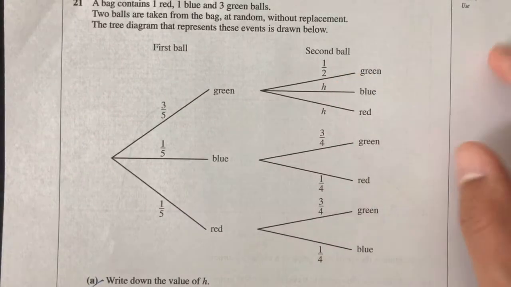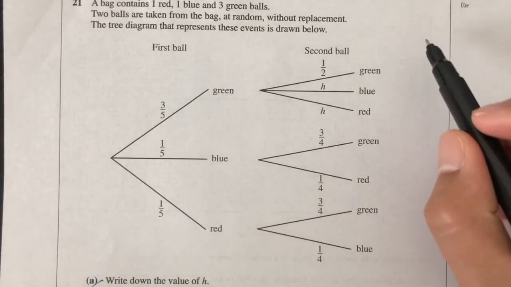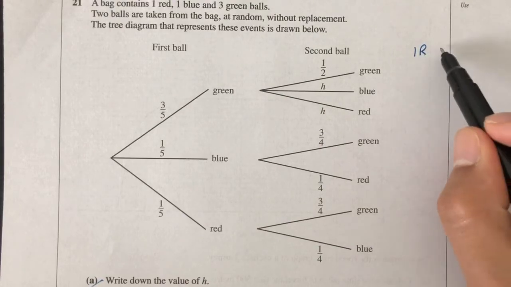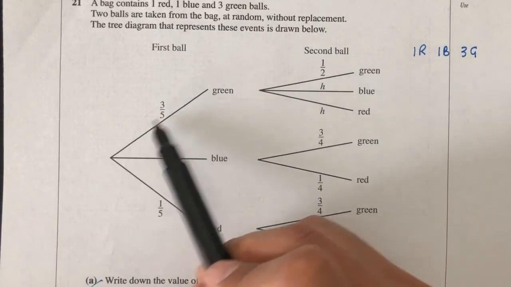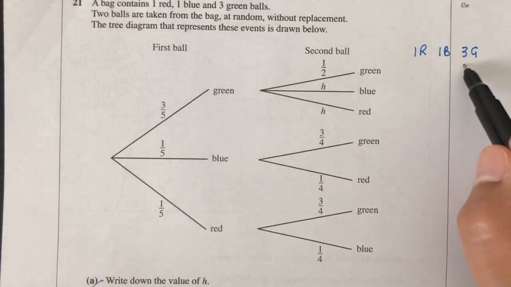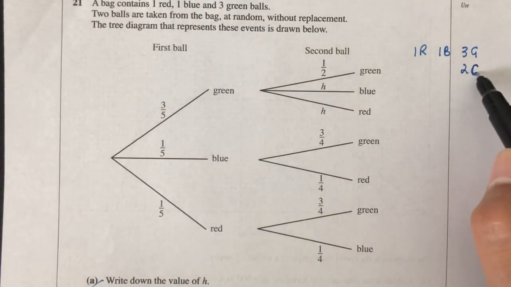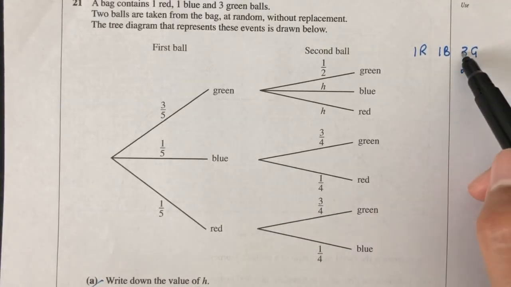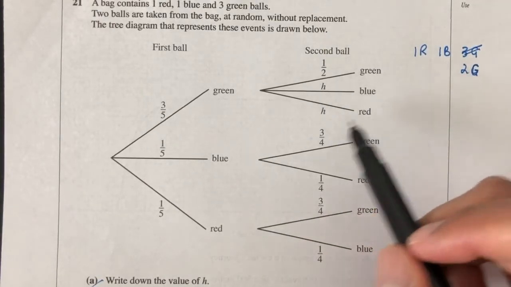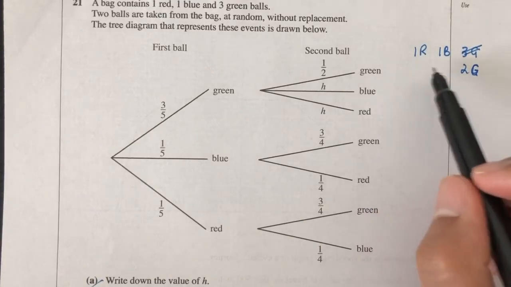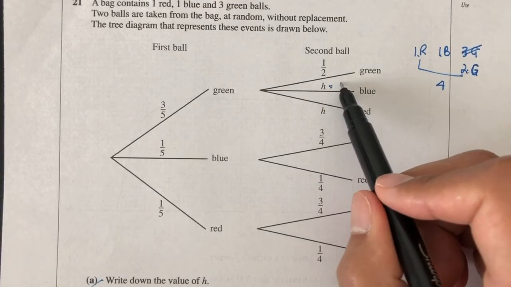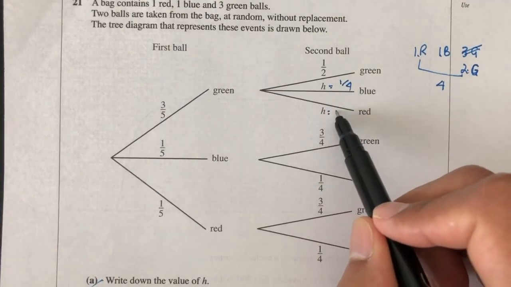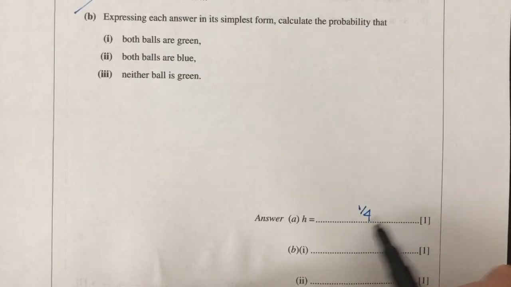So as we know, we have 1 red, 1 blue, and 3 green. If you take out 1 green, we will have 2 greens remaining. Okay, so this is gone. So for the blue, it will be 1 over, in total we have 1 plus 1 plus 2, 4. So h becomes 1 over 4. That will be your value for h, 1 over 4.